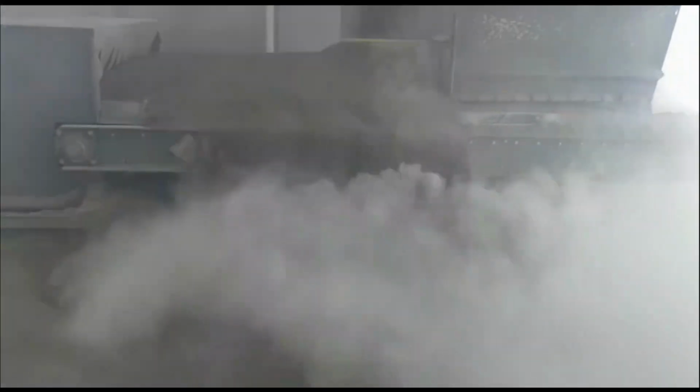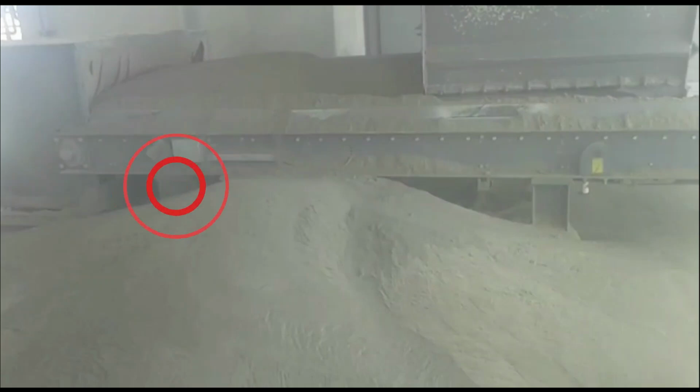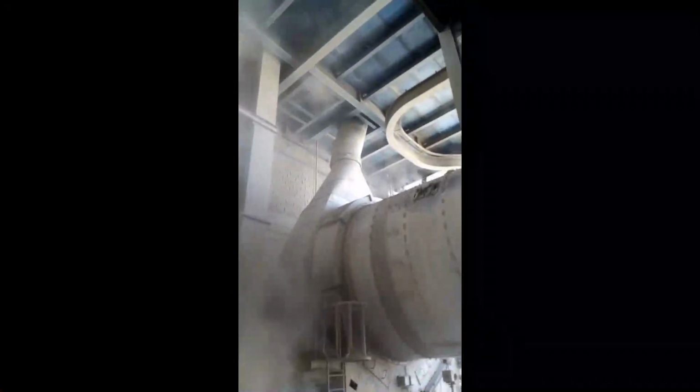In this video, we see a blockage in the belt feeder, the main feeder for the cement mill. In this video, he shows a blockage in the outlet of the cement mill.